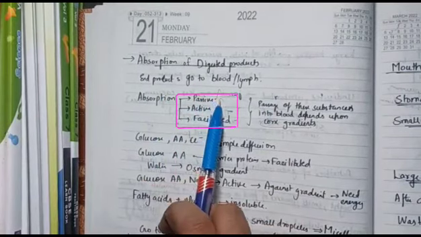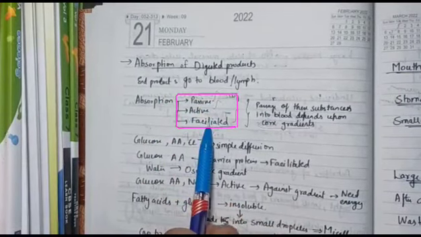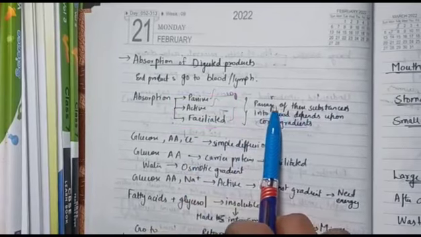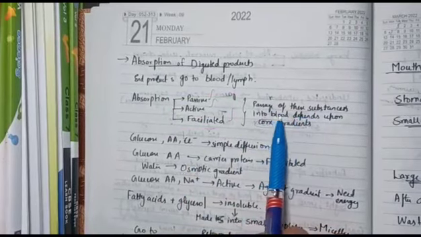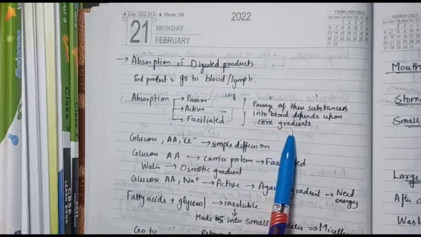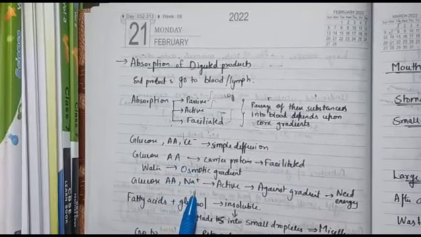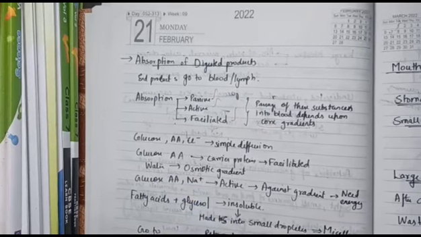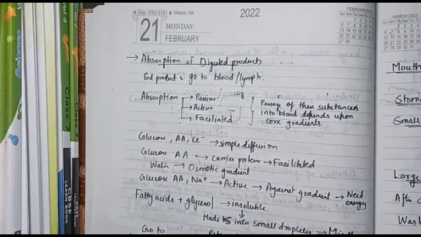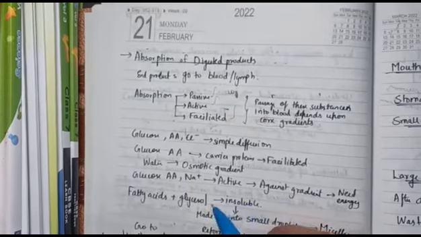Now absorption can be of three types: passive, active and facilitated. Now the passage of these substances into blood depends upon the concentration gradients. They have given some examples in the NCERT itself, but this is a little bit confusing. What I am saying is what my teachers taught me. It would be great if you ask your teachers as well.